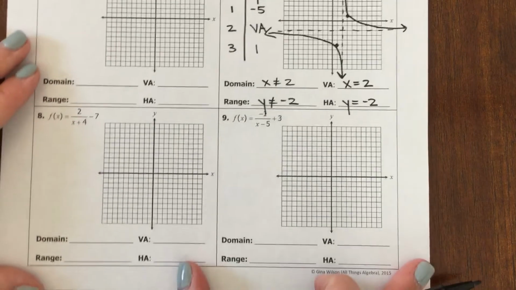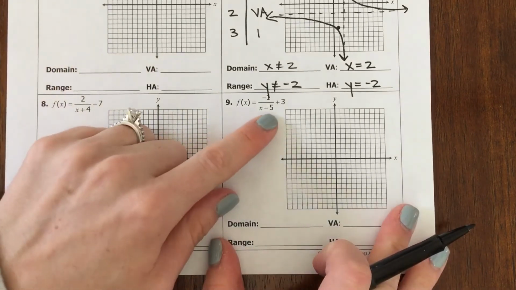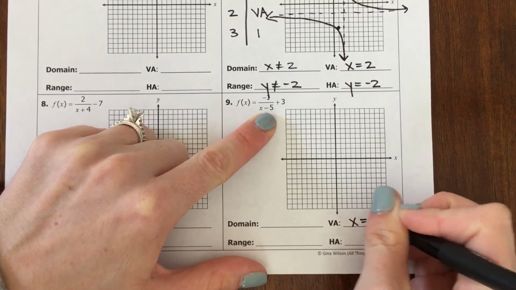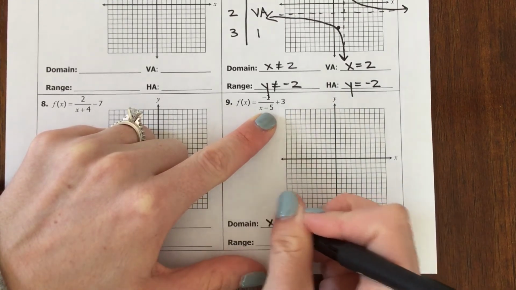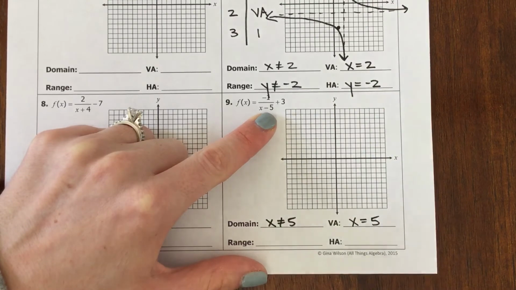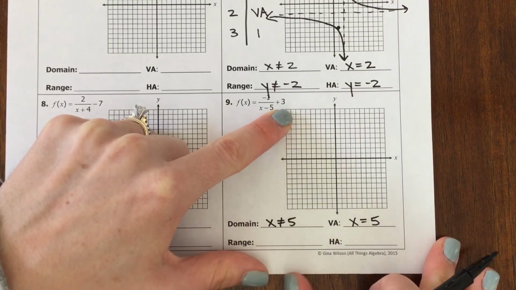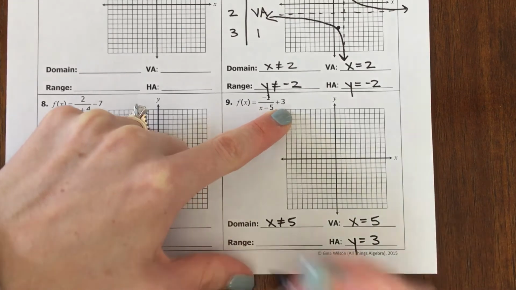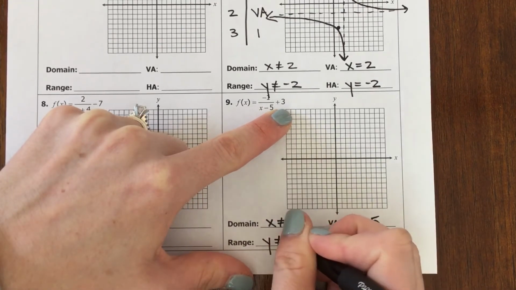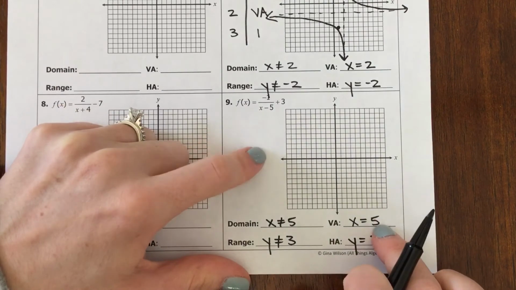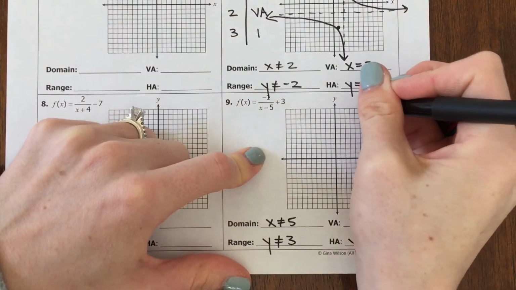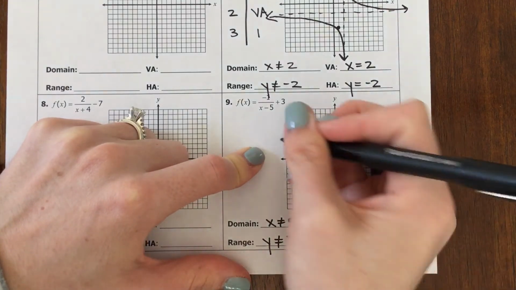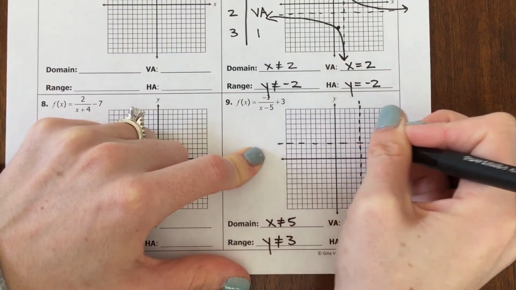All right, one last problem with number 9. See our denominator, we have an x minus 5, so our vertical asymptote would be x equals 5, and that means our domain would be anything other than 5. Then we have this plus 3 on the end here. Plus 3 on the end means my horizontal asymptote is 3, and my range, y, can be anything other than 3. So let's put those dotted lines in. So x equals 5 will be right here. Y equals 3 will be right here.